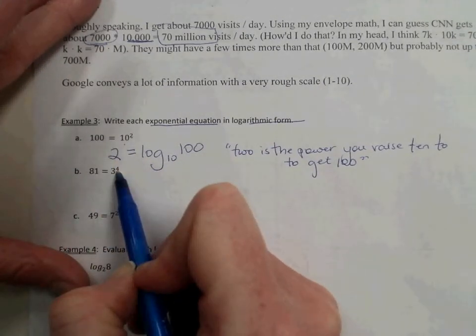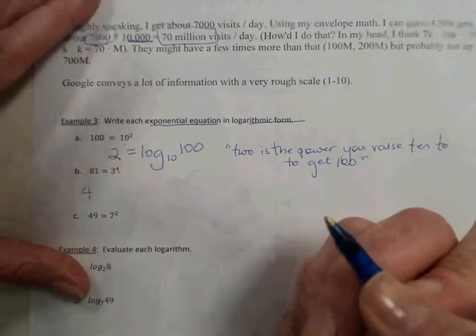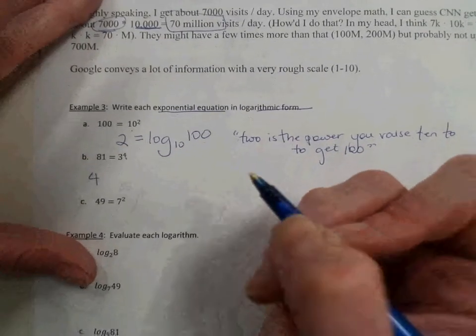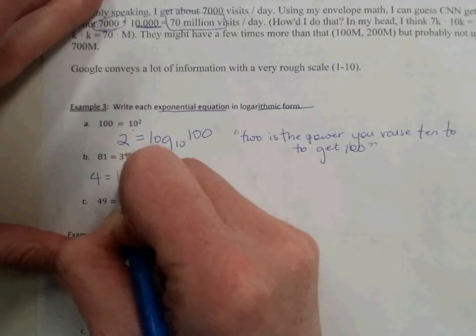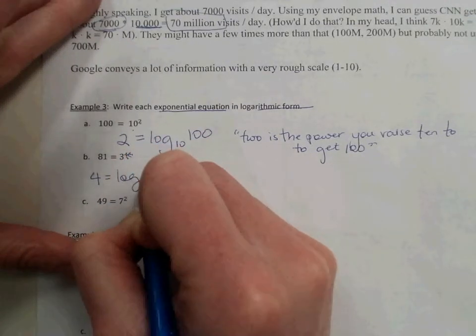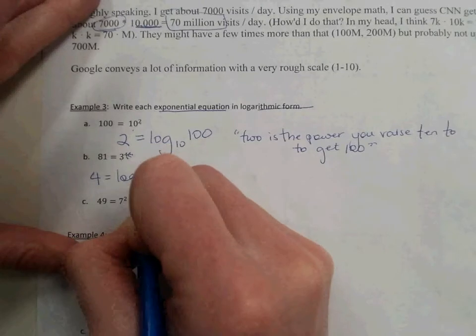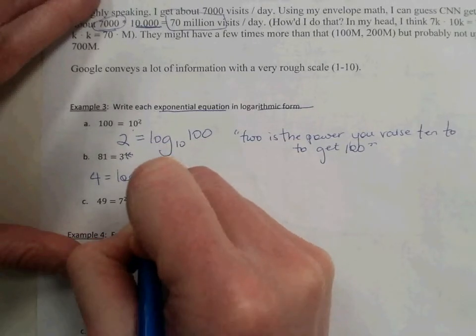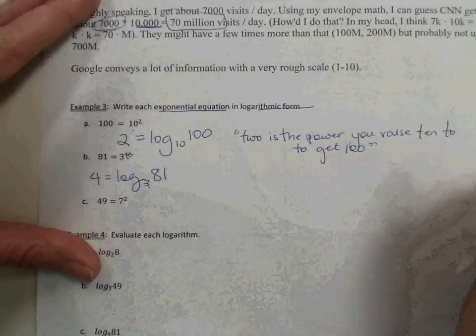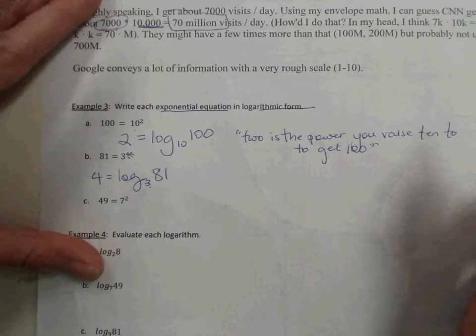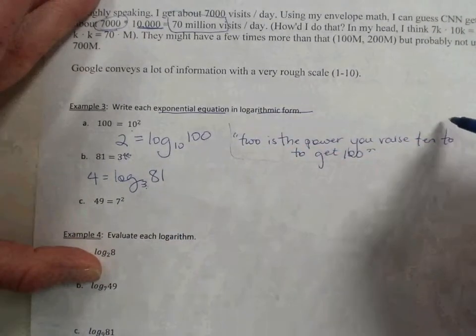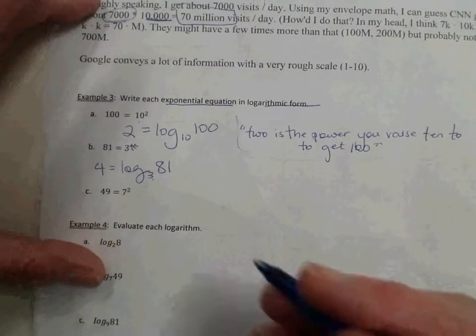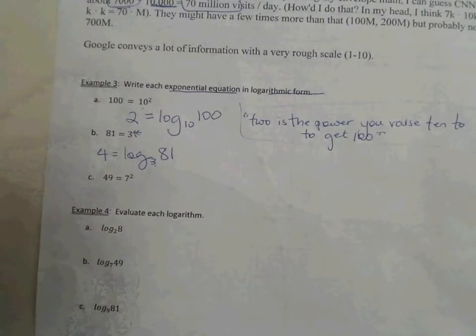B, 4. So starting with the exponent, right? This is our starting point. 4 is the power you raise, the base is 3, so the power you raise 3 to get 81. I'm not going to write it out each time. I think one example on this side is helpful. And try letter C on your own.